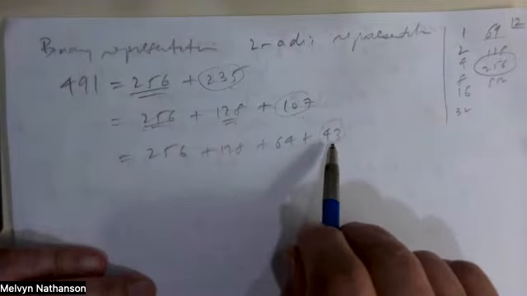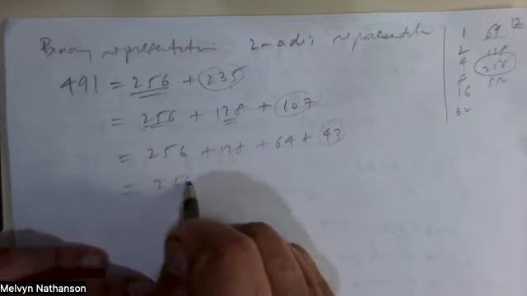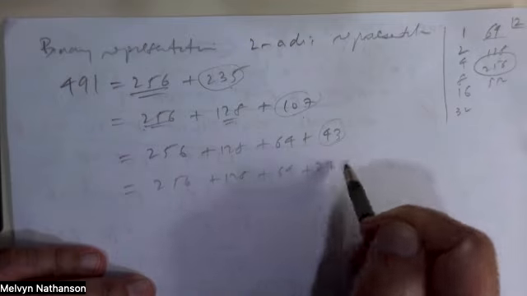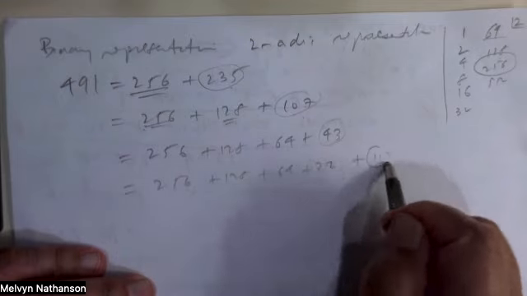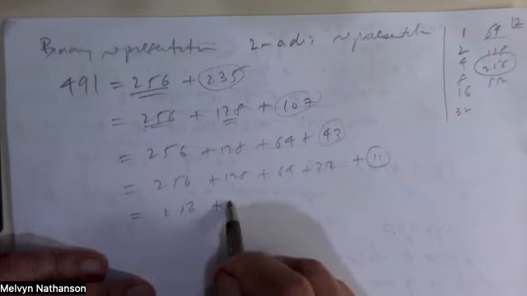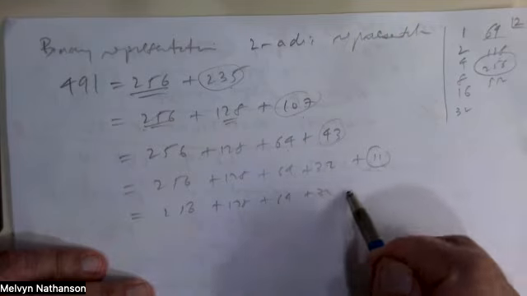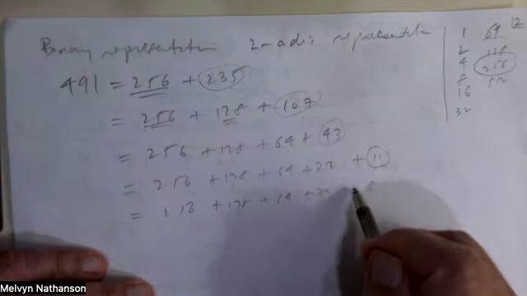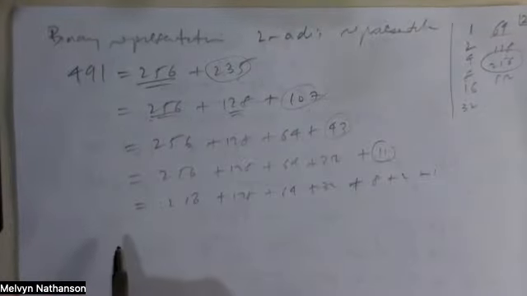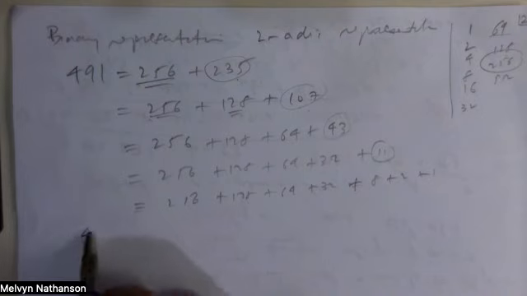The largest power of 2, no bigger than 43, is 32. This is 256 plus 128 plus 64 plus 32 plus 11. And 11 is 8 plus 3, which is 2 plus 1. So I have my dyadic, or my two-adic representation of 491.